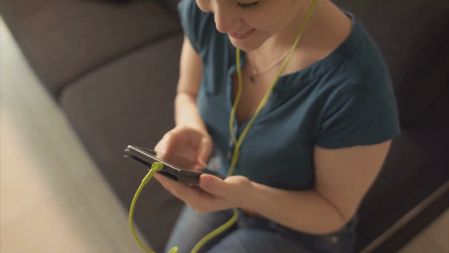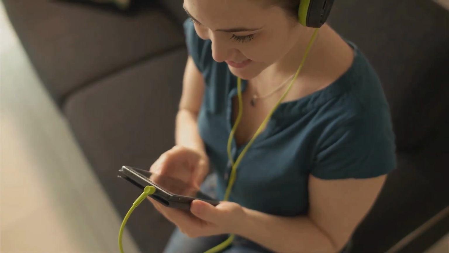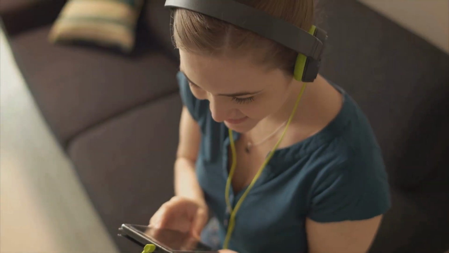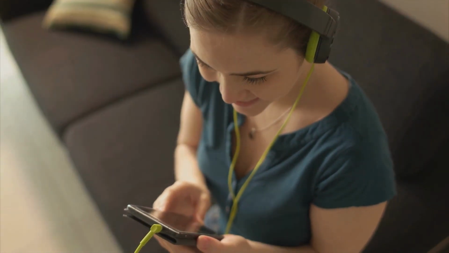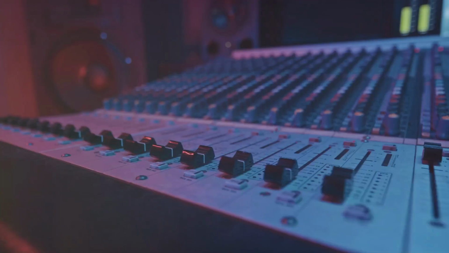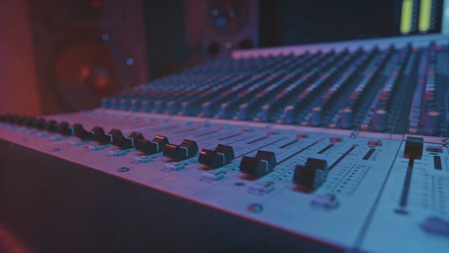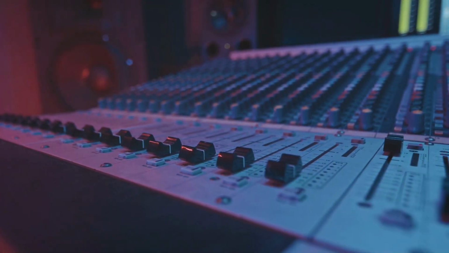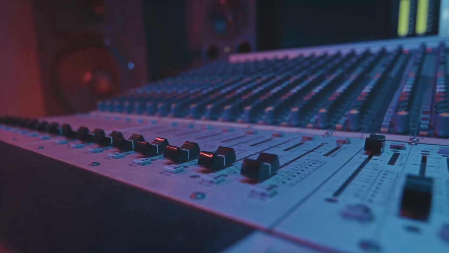Choosing the best audio format depends largely on your priorities. If storage space is limited and you're willing to sacrifice some audio fidelity, MP3 or AAC might be suitable choices. For archiving important recordings or demanding the utmost audio quality, WAV or FLAC would be more appropriate.